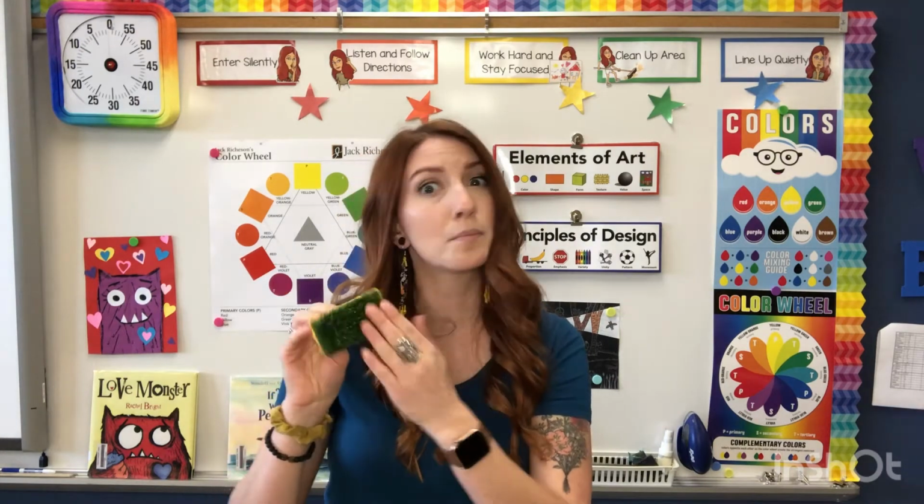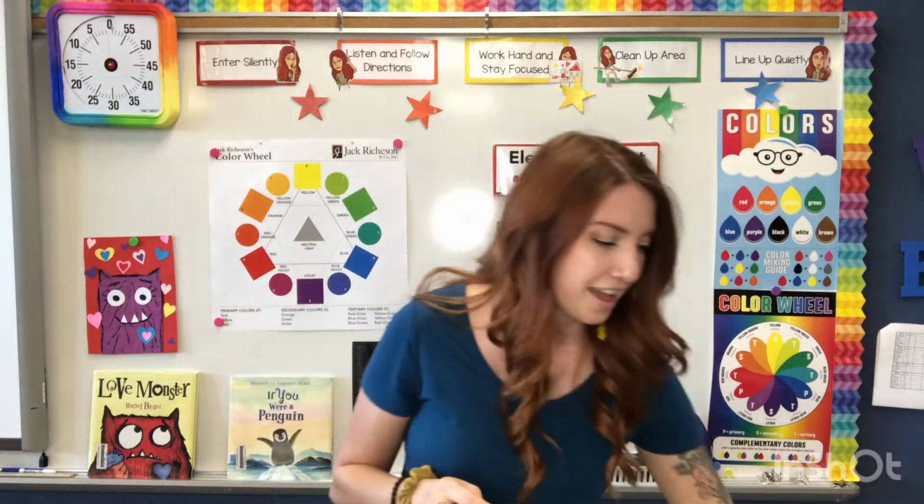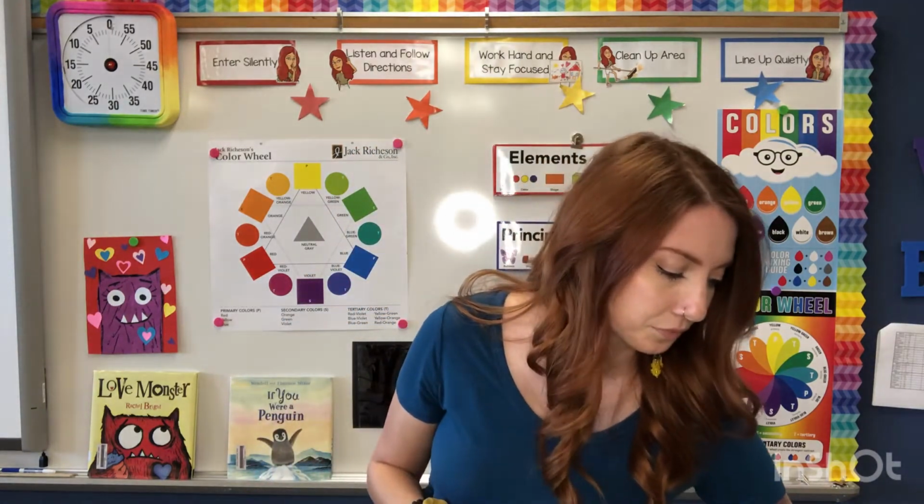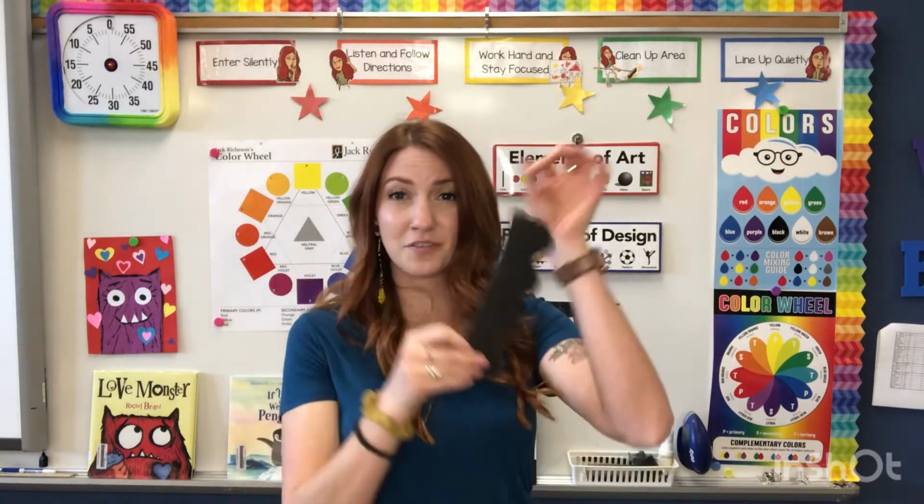I have some turf grass, and it's prickly. Prickly is the right word. Prickly is the texture of this turf grass. And I have a border from a bulletin board, and it's really bumpy. So there's lots of different textures. I'm sure there's textures all over your house. There's even lots of textures outside.